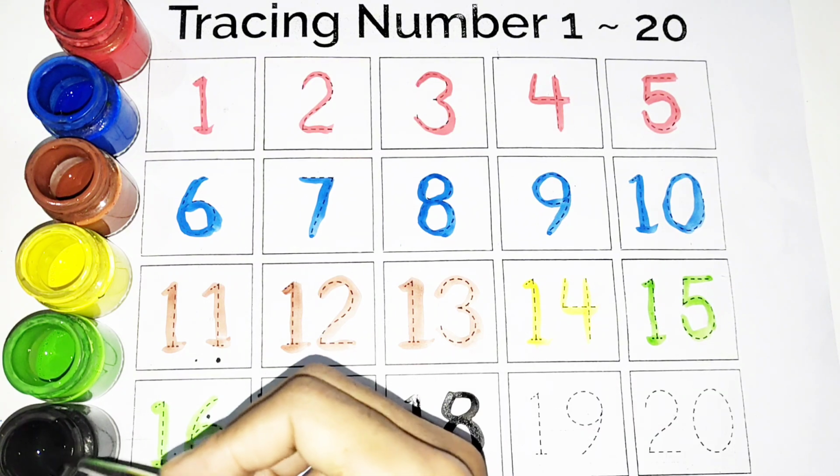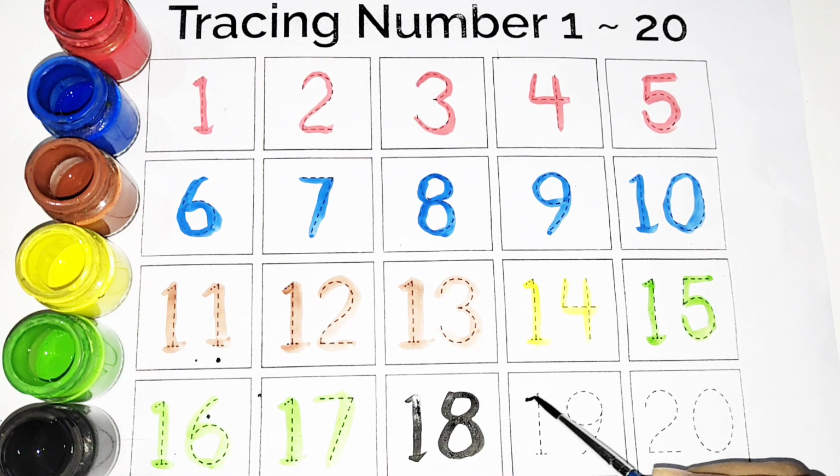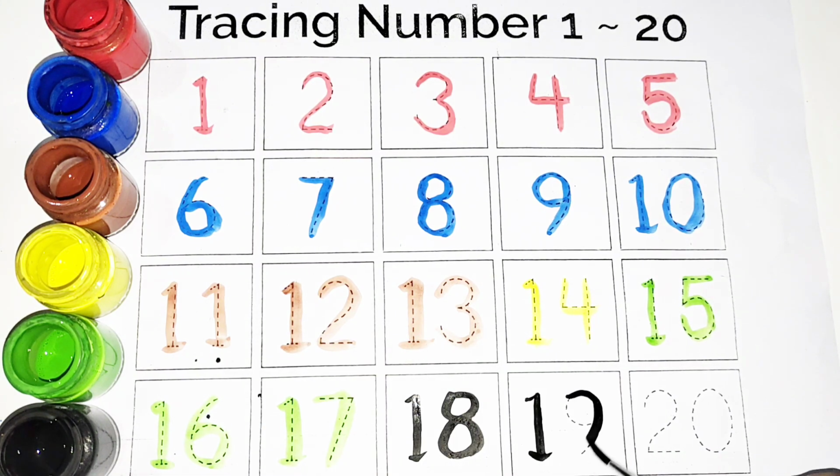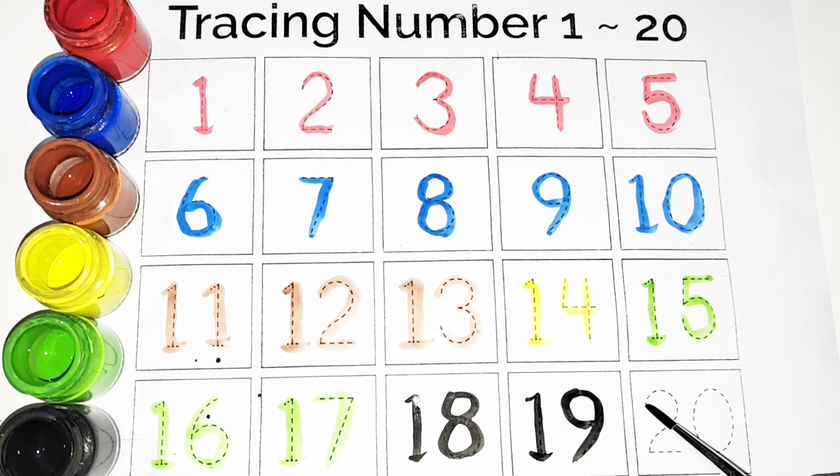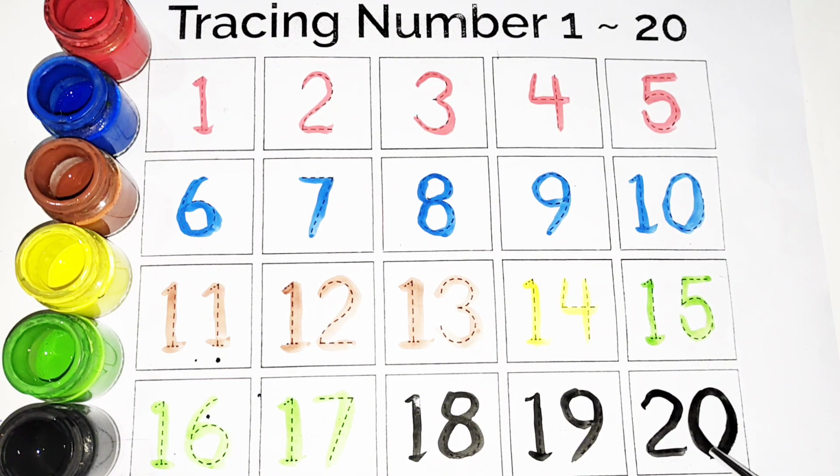The next one is 19. Now we draw 19. And the last one is 20. The number of 20. Kids, today we draw numbers 1 to 20.